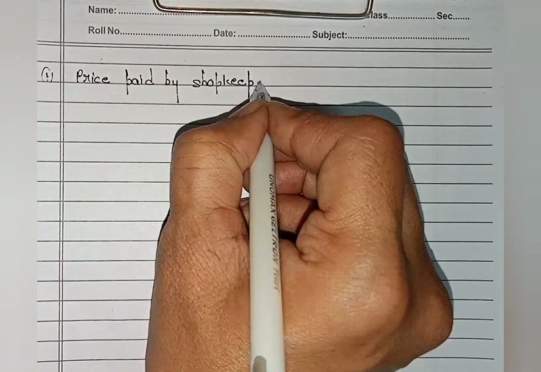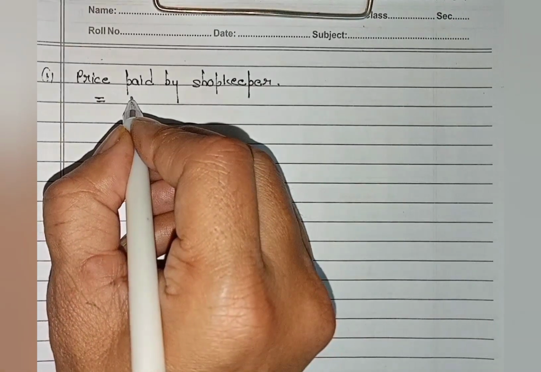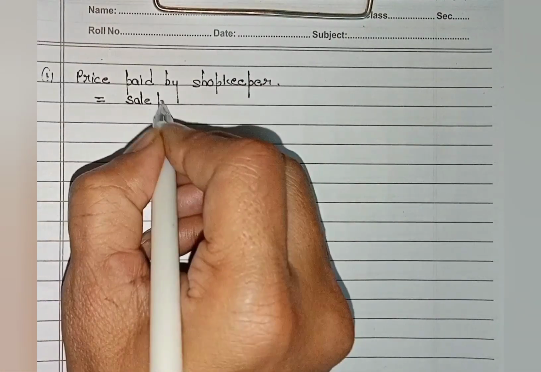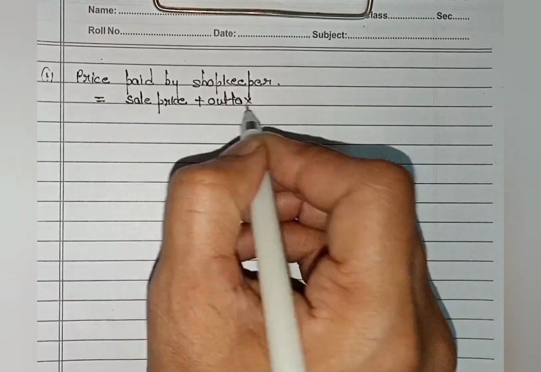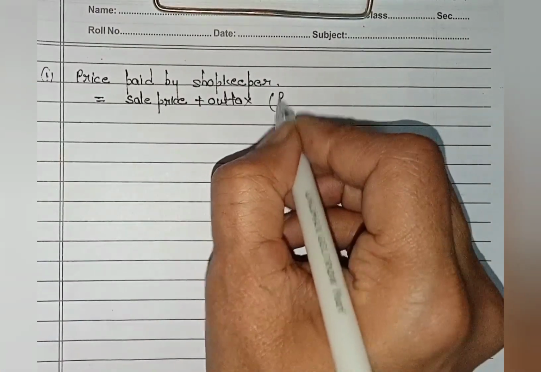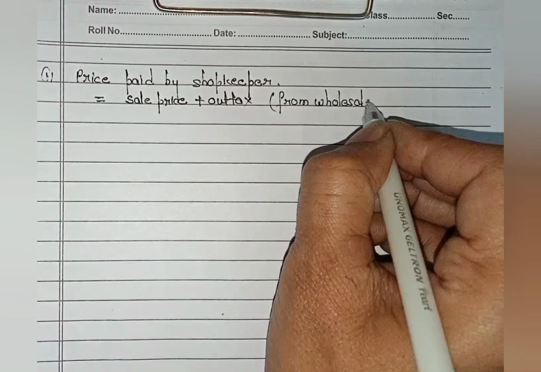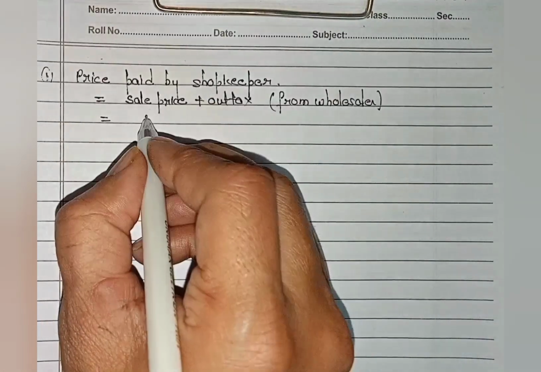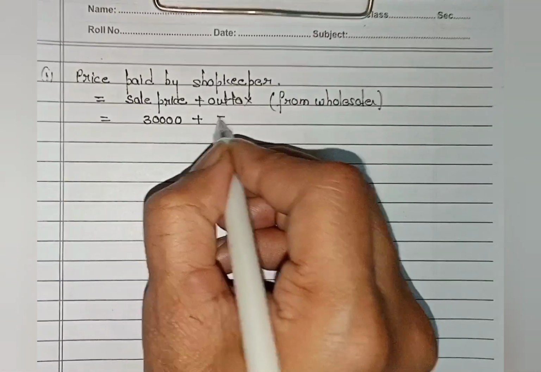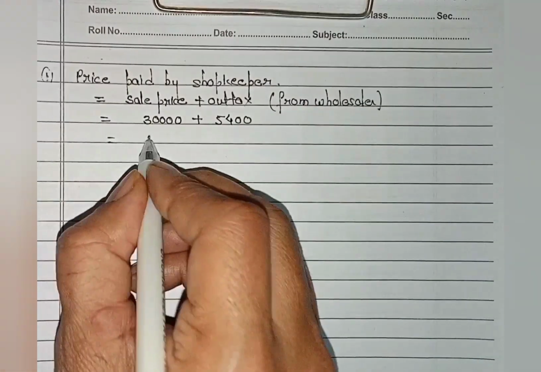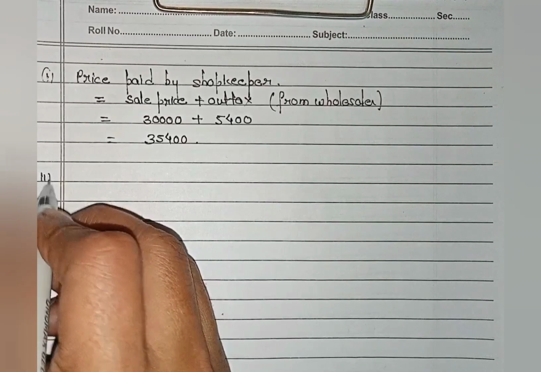Shopkeeper is purchasing the article from the wholesaler. So the sale price of the wholesaler plus the output tax of the wholesaler. Sale price from the wholesaler is 30,000 and the output is 5,400. So that makes it 35,400. That is the price paid by the shopkeeper.